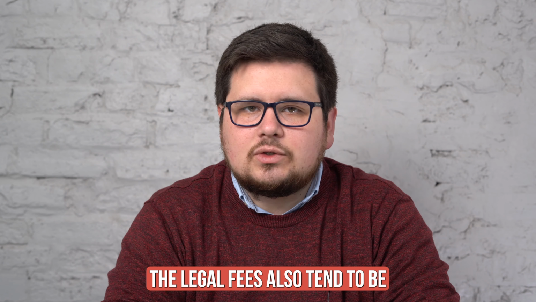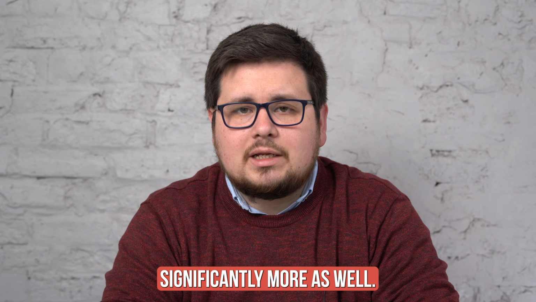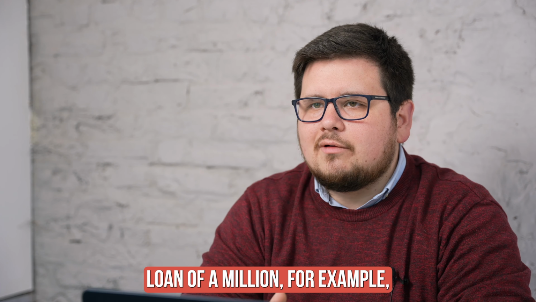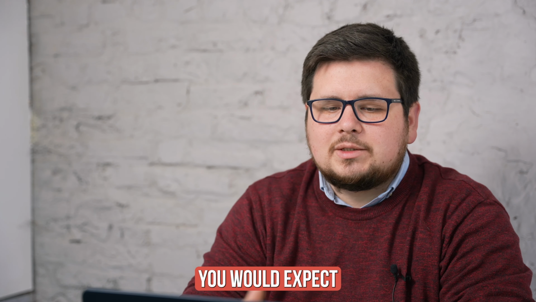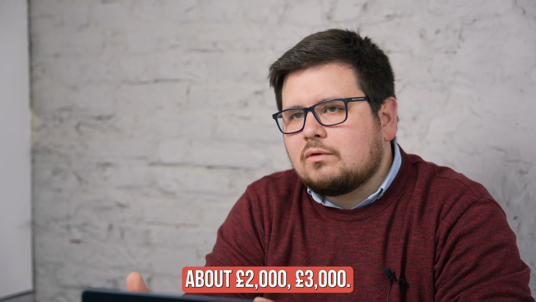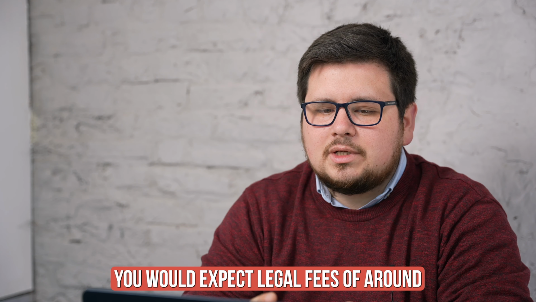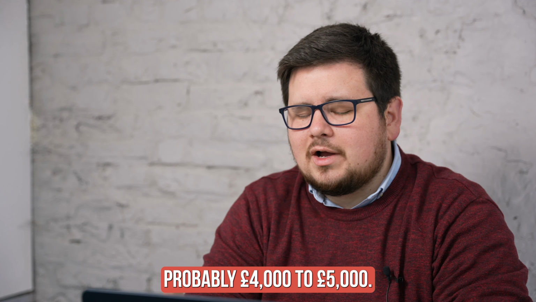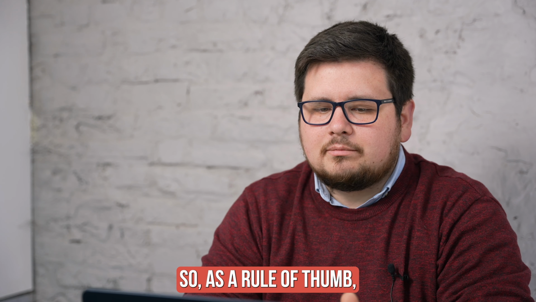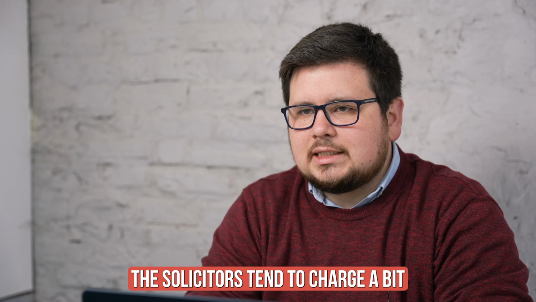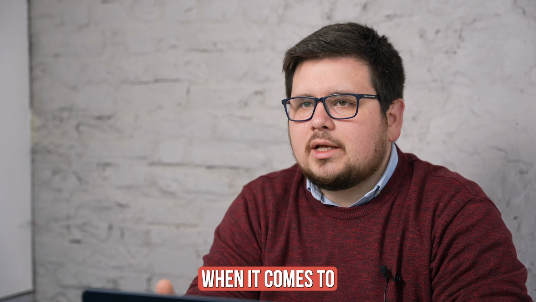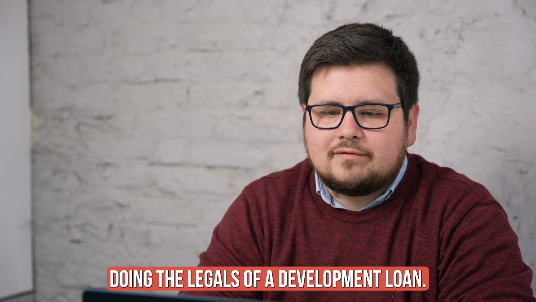The legal fees also tend to be significantly more. On a bridging loan of £1 million, for example, you would expect legal fees of probably about £2,000-3,000. On a development loan of £1 million, you would expect legal fees of around £4,000 to £5,000. So as a rule of thumb, the solicitors tend to charge a bit more when it comes to doing the legals of a development loan.